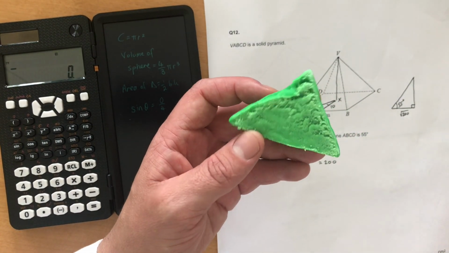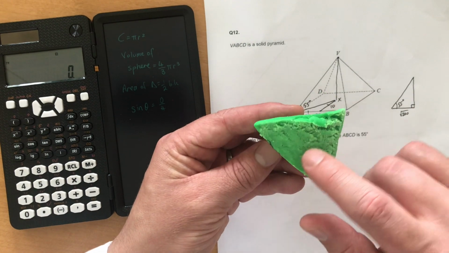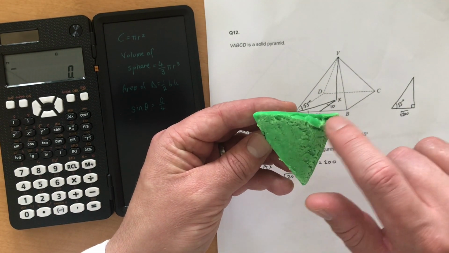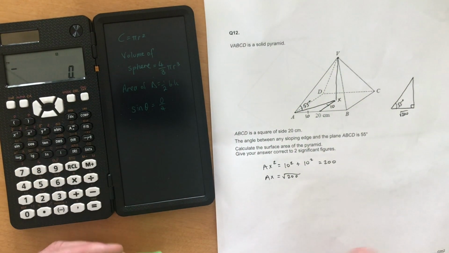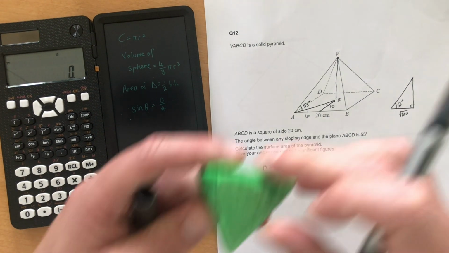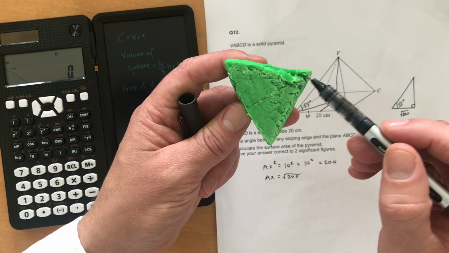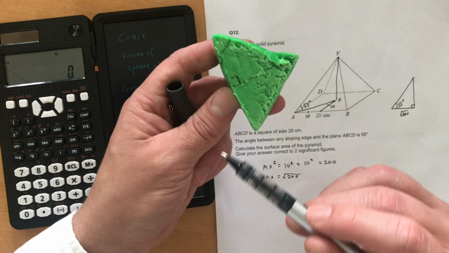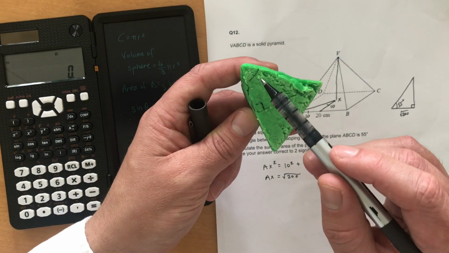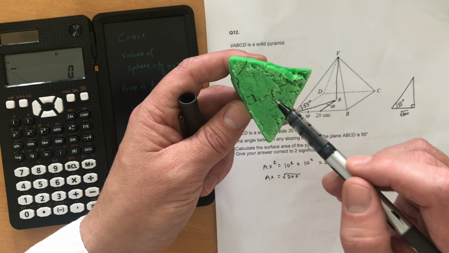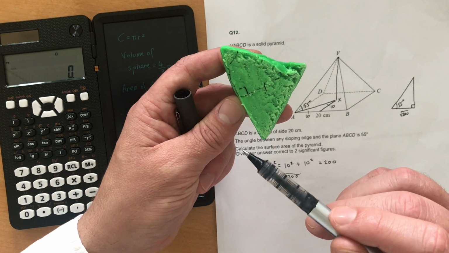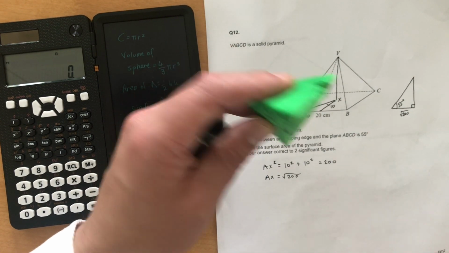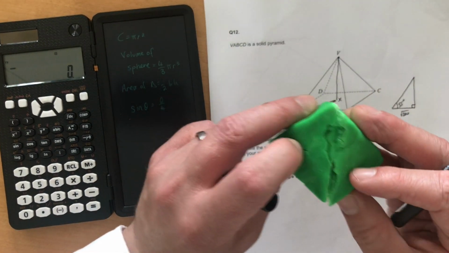And we've got this triangle here, right? That's a right triangle. We know this angle in here is 55, and we're looking for these two lengths. And we're going to do that using trigonometry. Okay.